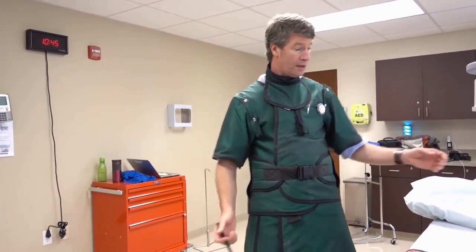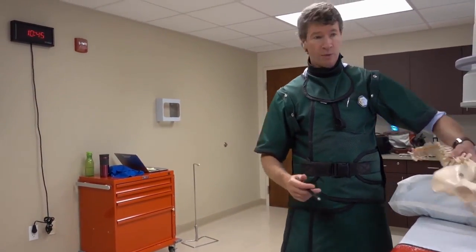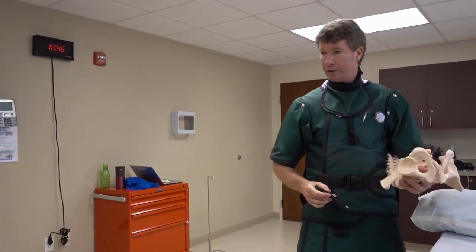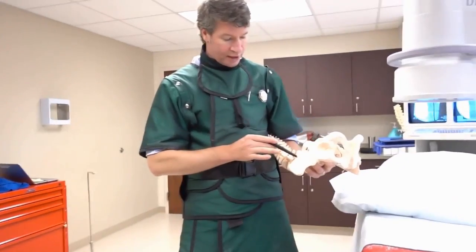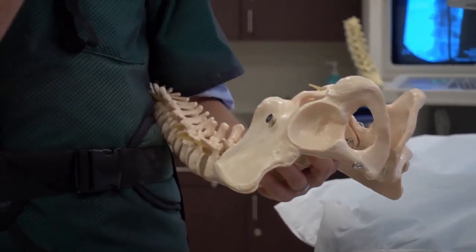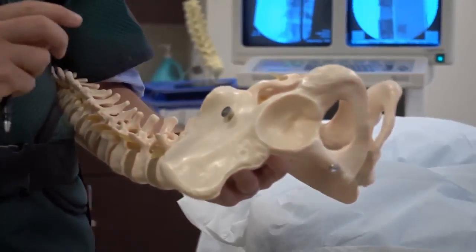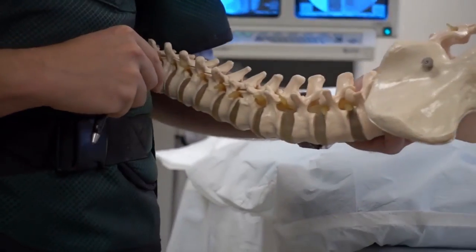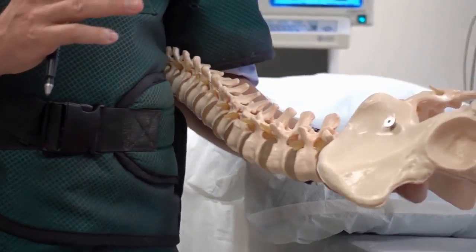Transforaminal just literally means through the foramen. The foramen is the hole on the side of the spine where the nerve comes out. And that's what we call it, the foramen. Foramen literally means window, if I didn't say that. So what's going in and out of the foramen? Well, we've got the nerve, the segmental nerve, okay, the spinal nerve. But often we have some veins going in and out. Occasionally we'll have an artery. There's one artery in particular that we're trying to avoid.